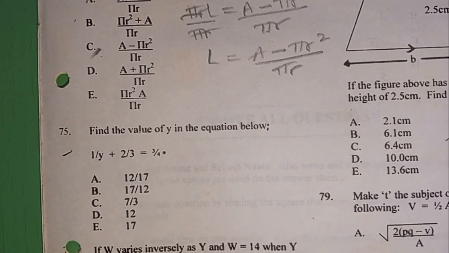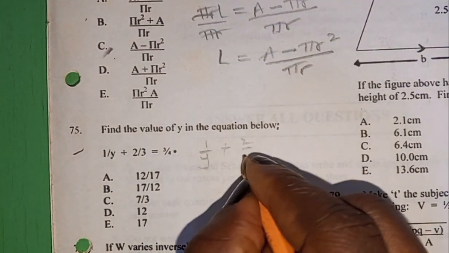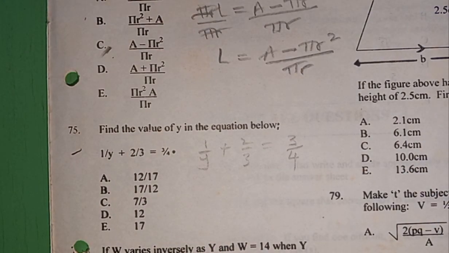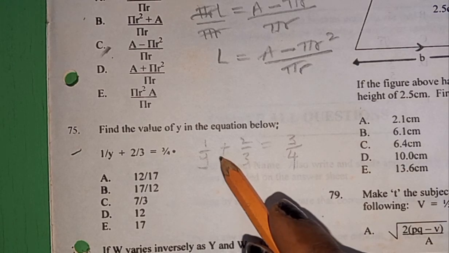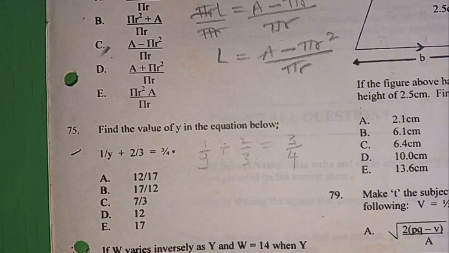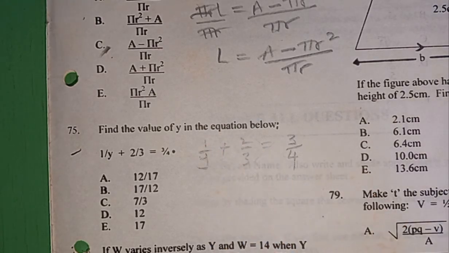Find the value of y in the equation below. So we have 1 over y plus 2 over 3 equals 3 over 4. I discussed clearing fractions in my previous videos. Many students will just cross multiply from here. It's wrong. There's a plus, there's another operation here, not just the equality side. So you cannot just cross multiply.